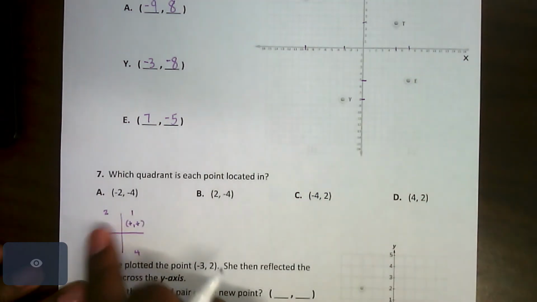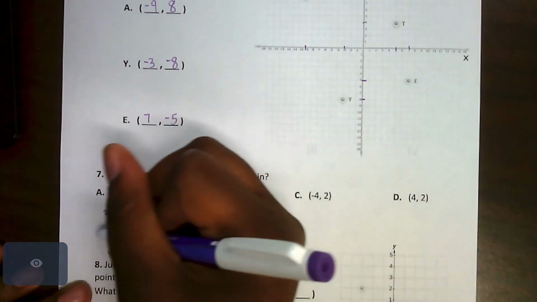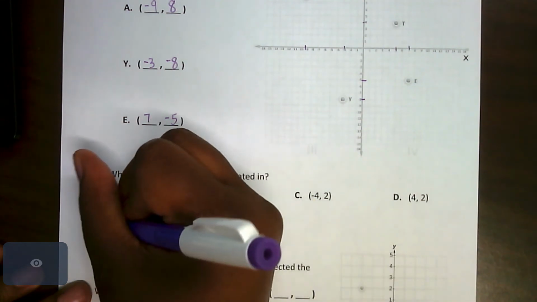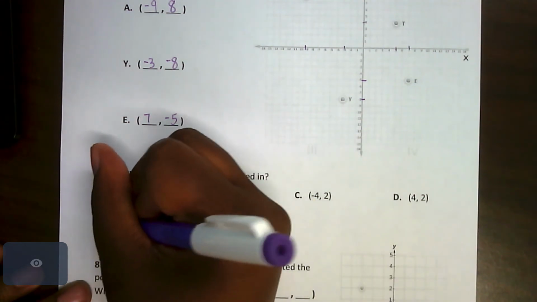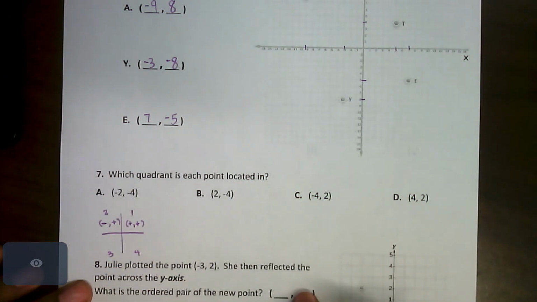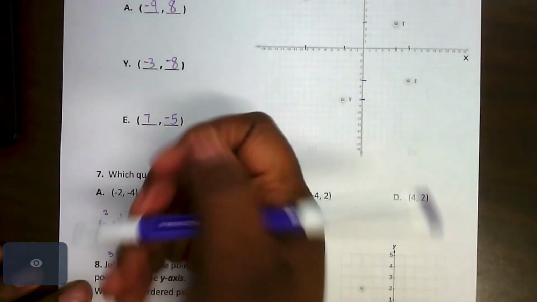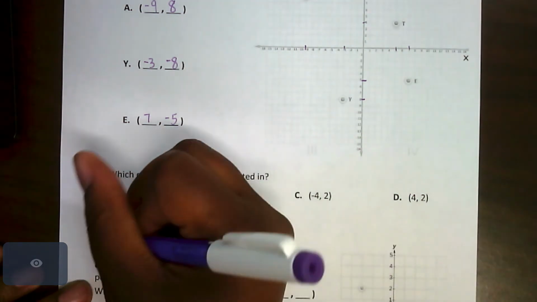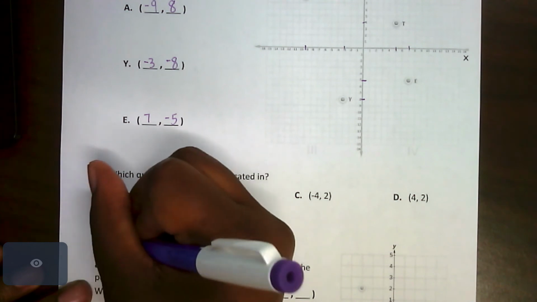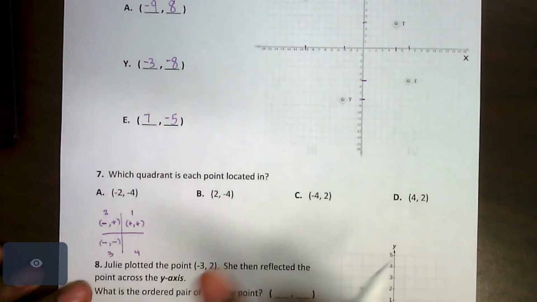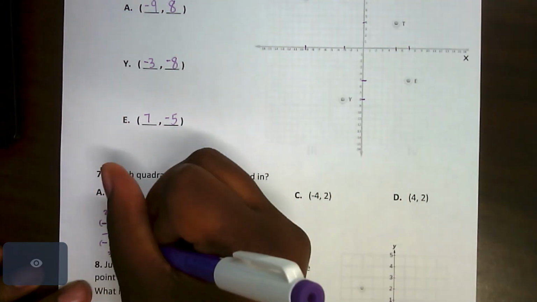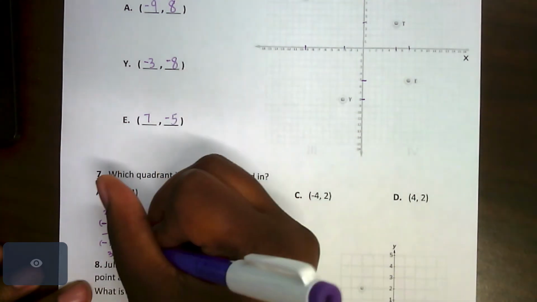In quadrant 2, the x is negative, but the y is positive. Quadrant 3, the x is negative and the y is negative. And in quadrant 4, the x is positive, but the y is negative.